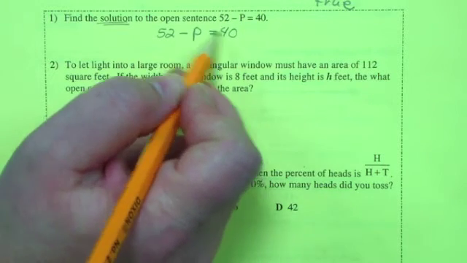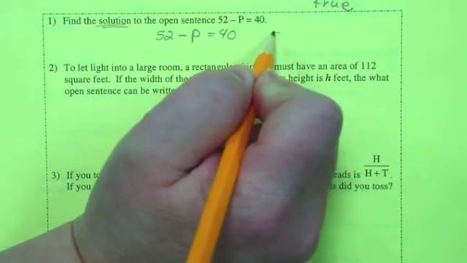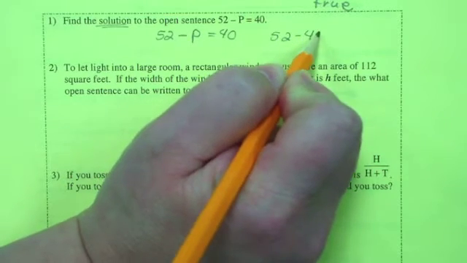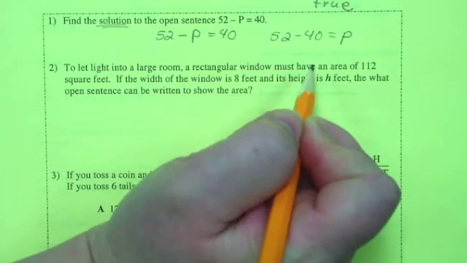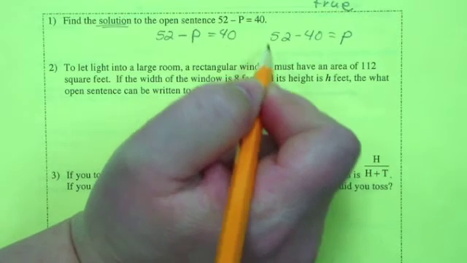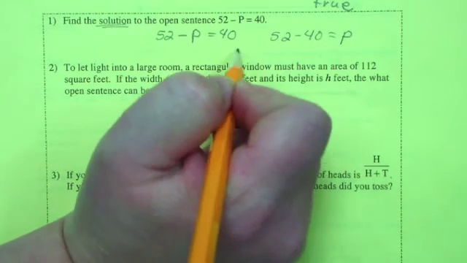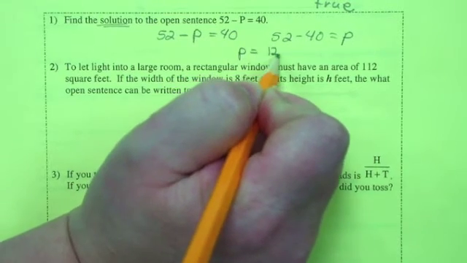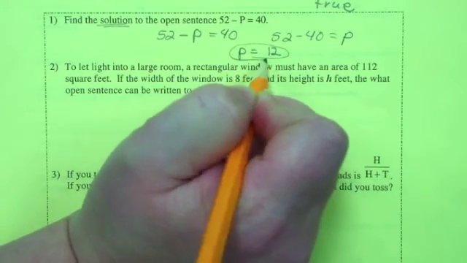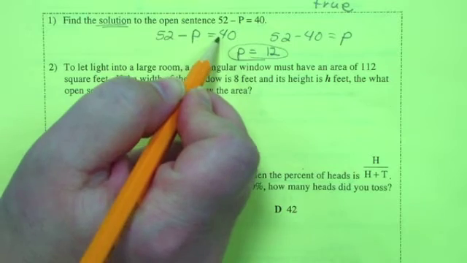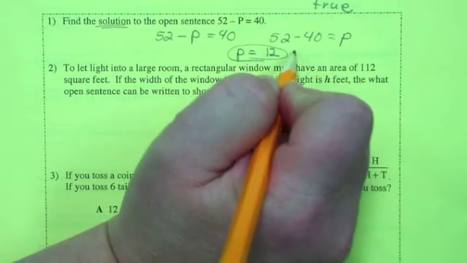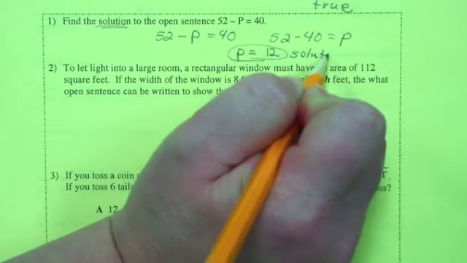One way to figure out that missing number is to think of it as 52 minus 40 equals p. We know those are a fact family. We could rearrange a subtraction problem like that. So p has to be 12. 52 minus 12 does give me a 40. So 12 is our solution.